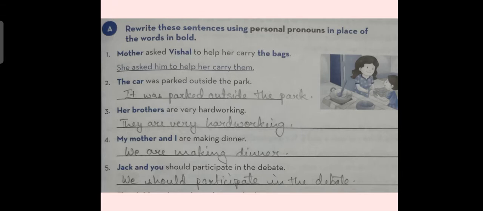So we have used the pronoun she in place of mother, and the word Vishal is showing the masculine gender, so we have replaced it with the pronoun him.